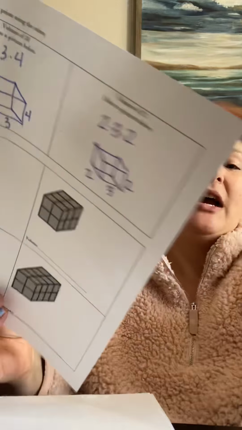I'm going to draw myself a rectangular prism and label the sides, one side 2, one side 3, and the last side 2. Now, there are multiple ways you could do this. To get 12, you can multiply 1 times 3 times 4. You can multiply 1 times 2 times 6. You could reverse the order, however you want to do it.